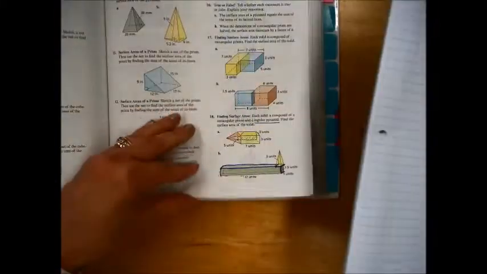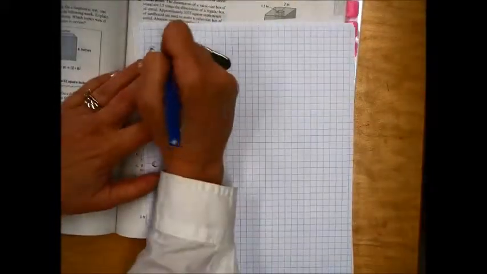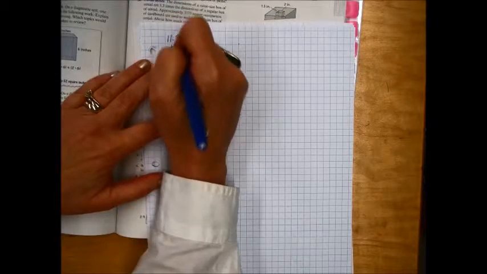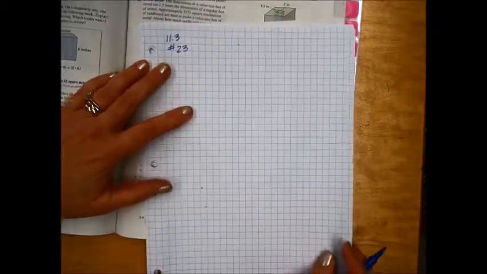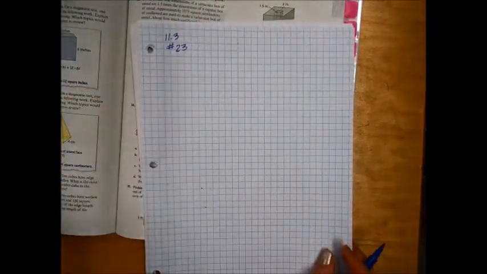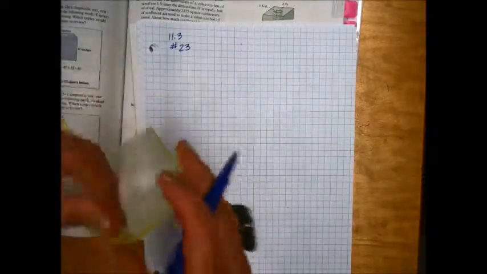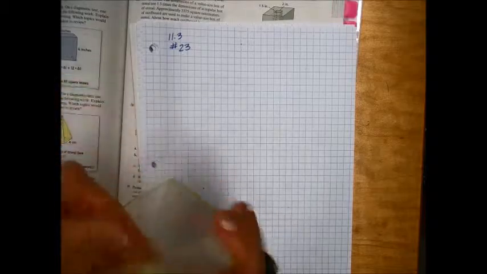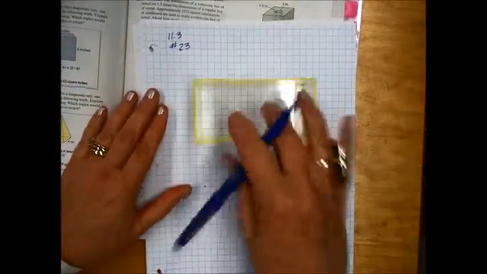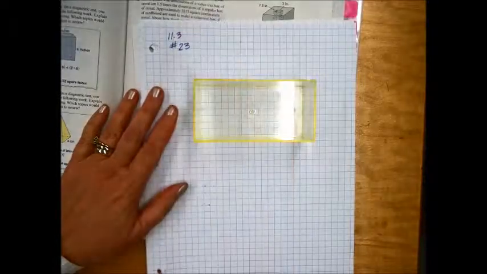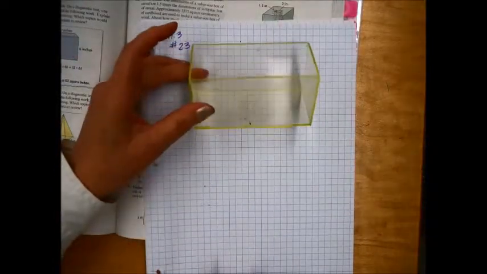The last one that everyone has asked me about is the painting the room, number 23 in the textbook of 11.3. In reading the problem, it says that you're going to paint a room. So I'm going to let this be my room. I don't know how three-dimensional that's going to look. Here's my room and my floor, and I've left the roof off so I can look at it.